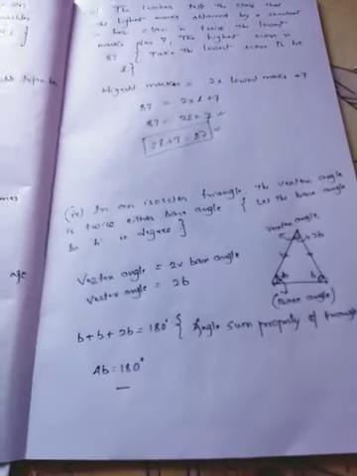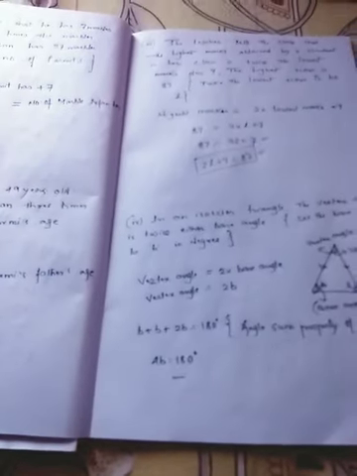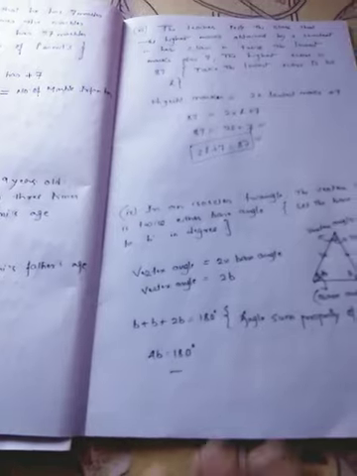Okay students. So complete your assignment today. That is question number 3 all and 6 all.